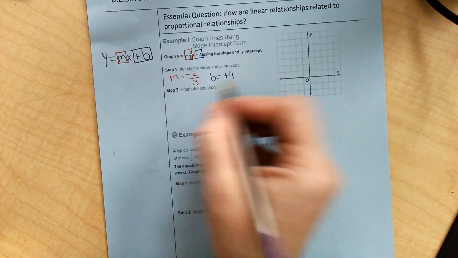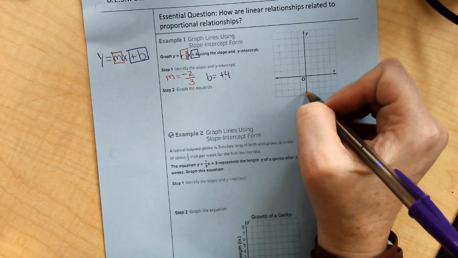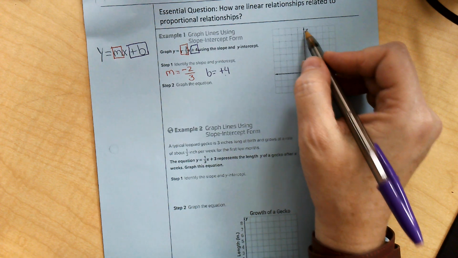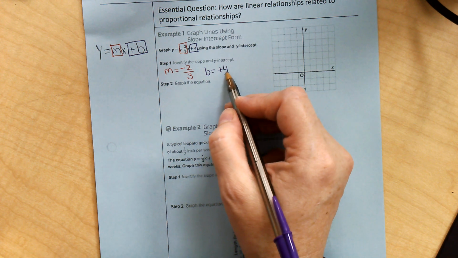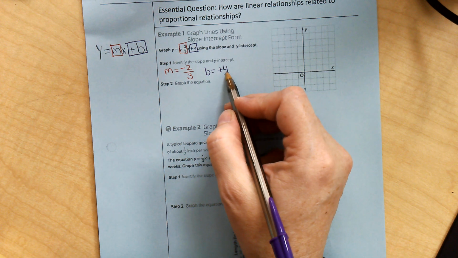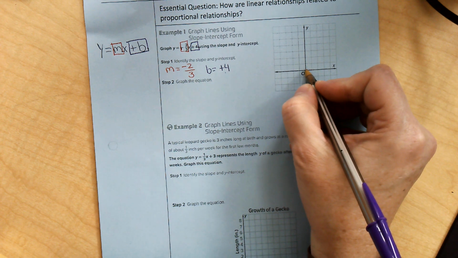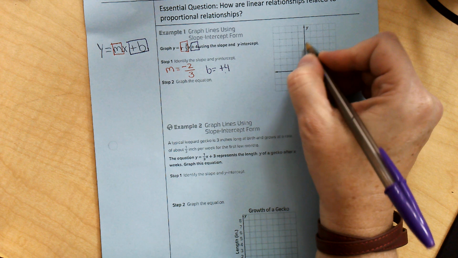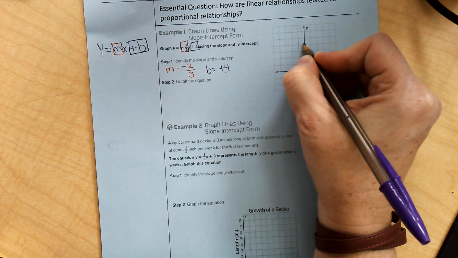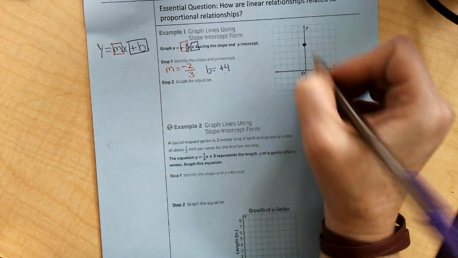Graph the equation. We always start with the y-intercept. So we have our y-axis, the dark line going up and down, labeled the y. B, that's your y-intercept, is plus 4. Remember, your y-intercept's where the line crosses the y-axis line. So we'll start at the origin, 0, 0. And it's plus 4, so we're going to go up 4 full blocks. 1, 2, 3, 4. We're going to place our dot for plus 4, and that is our y-intercept. That's our b.